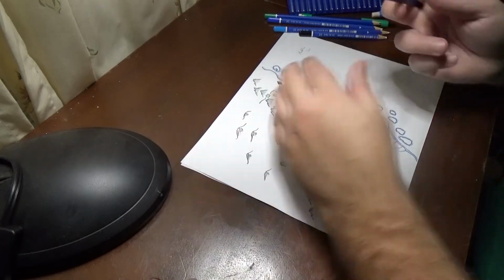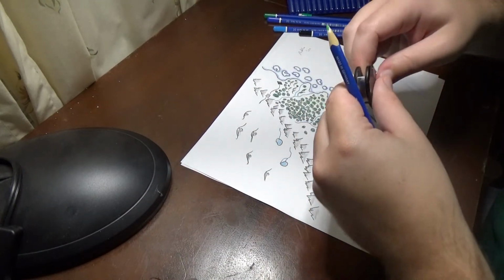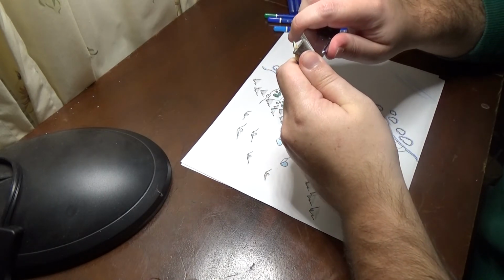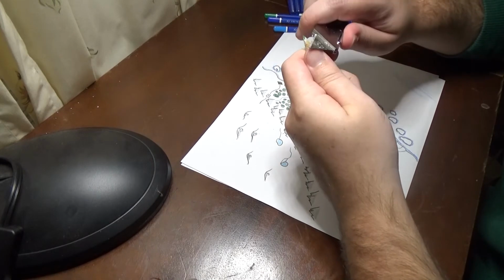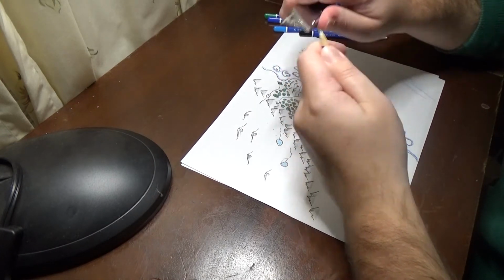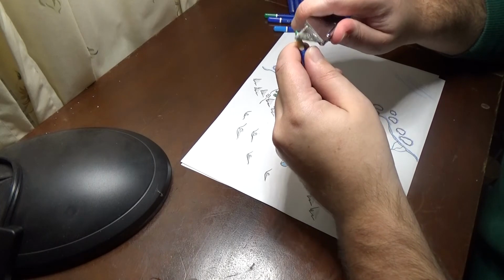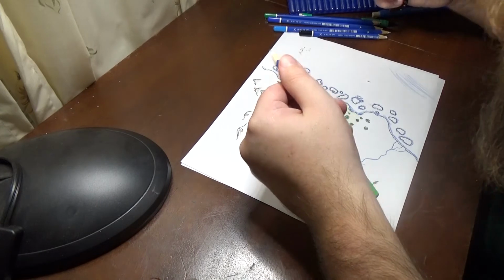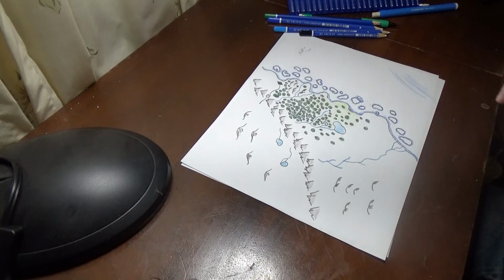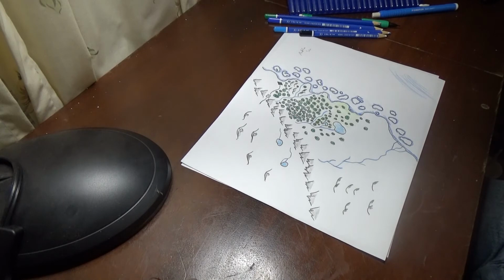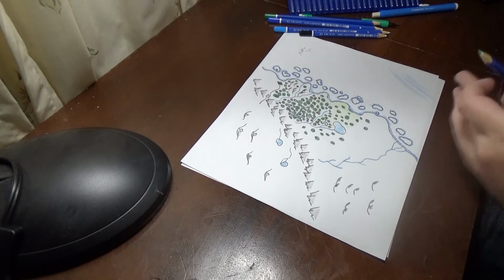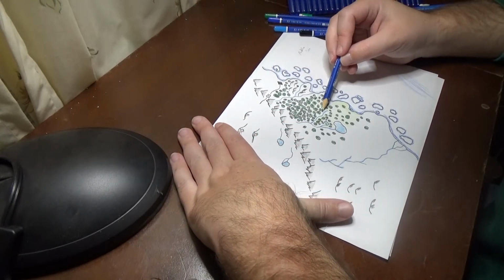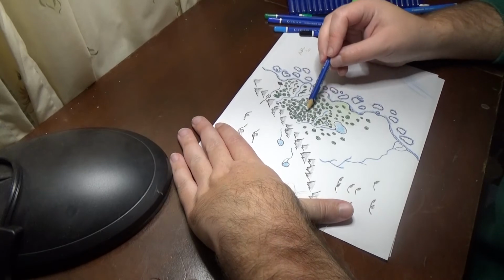Ooh. Gotta do this once again. For the love of God, someone buy me a pencil sharpener. Buy me a coffee. I need coffee. I think I need coffee more than anything else. That's better. Now it's not smudging them as much.